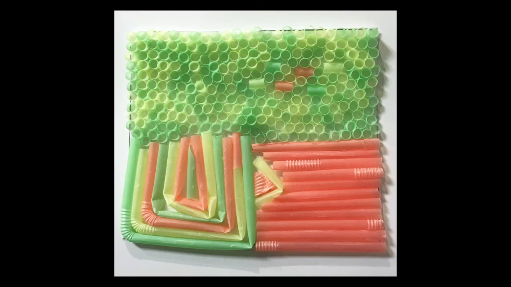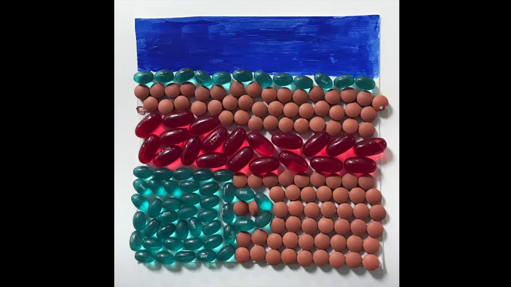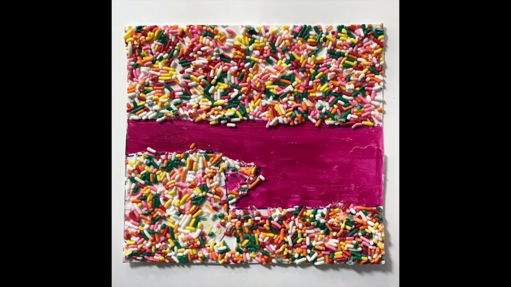This is unconventional material number one, straws. You might use a straw to drink, but look at on-end straws. Those little circles become patterns. These are pills. Really kind of getting strategic with color coding the pills, they become different objects, and the water just becomes this swath of blue.